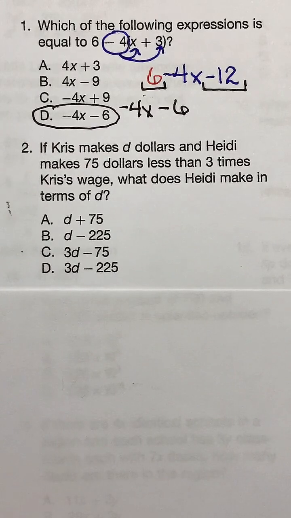If Chris makes D dollars and Heidi makes $75 less than 3 times Chris's wage, what does Heidi make in terms of D? Is it A, D plus 75, B, D minus 225, C, 3D minus 75, or D, 3D minus 225?